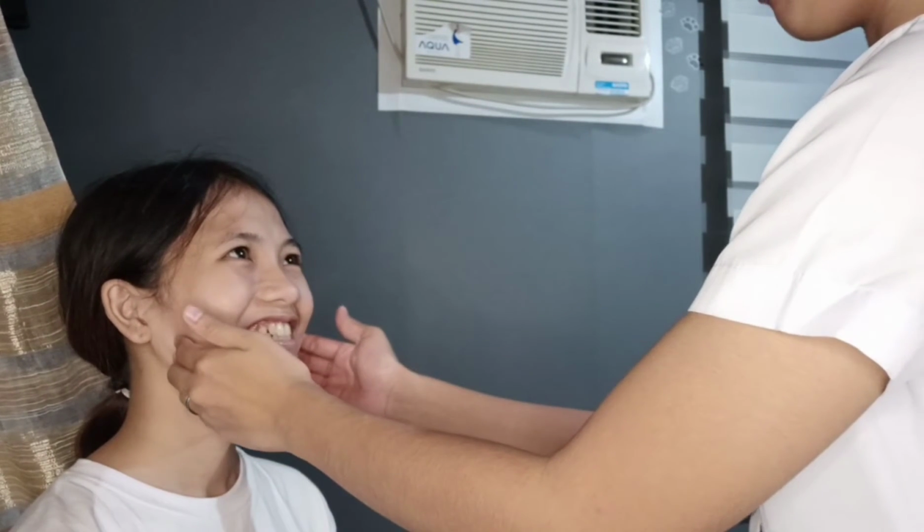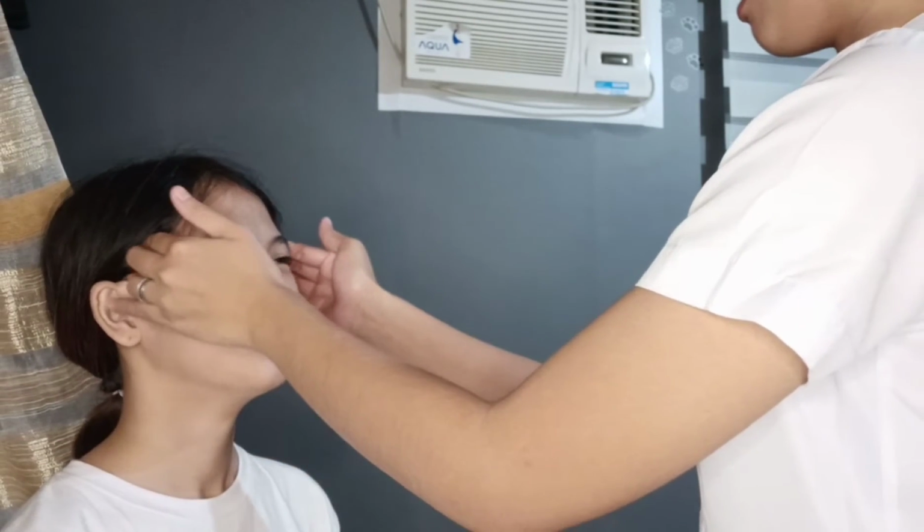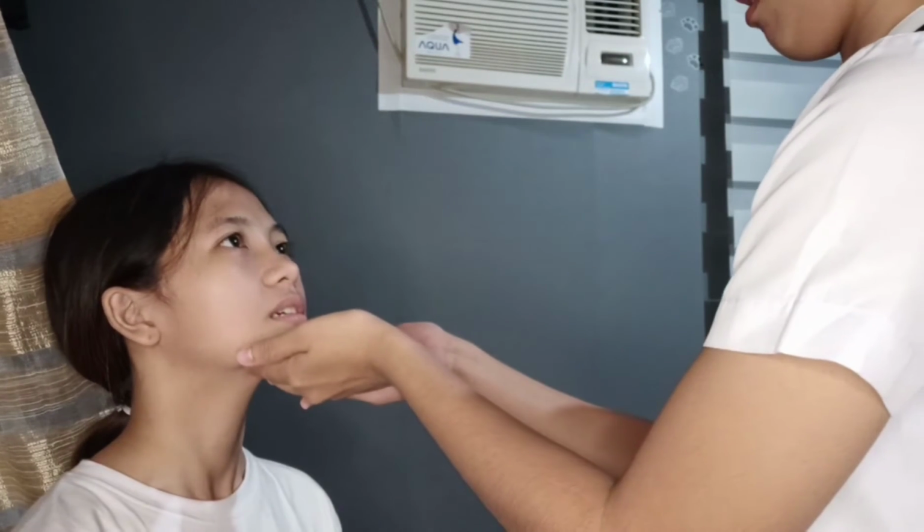In testing cranial nerve 5, I would like to request our patient to please clench her teeth. After that, we can touch the masseter muscle and the temporal muscle. And to truly test the nerve, I would like you to open your mouth against resistance. If she can do that, that means the nerve is intact.